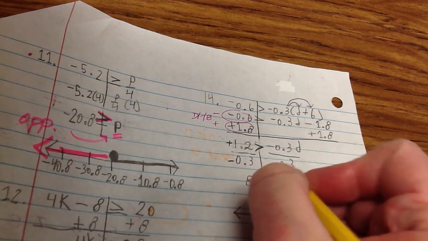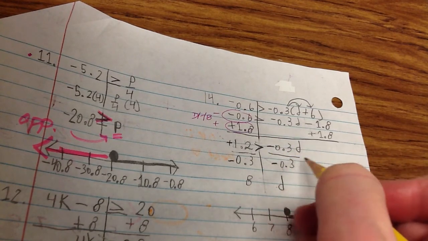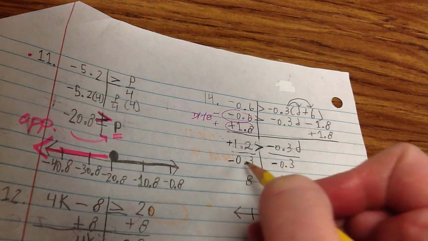So again, this is where you've got the negative as the coefficient of the d. To get rid of multiplying by negative 3, you do the inverse operation. You divide by negative 3 on both sides.